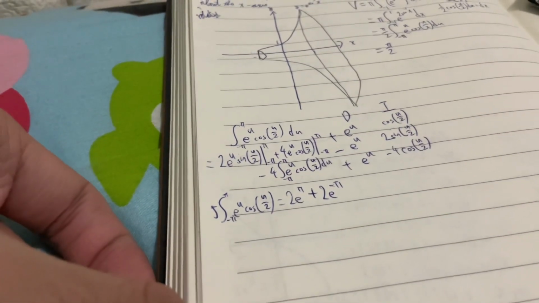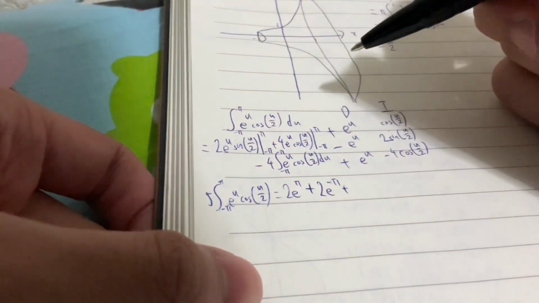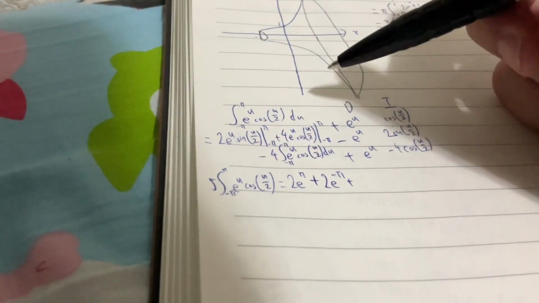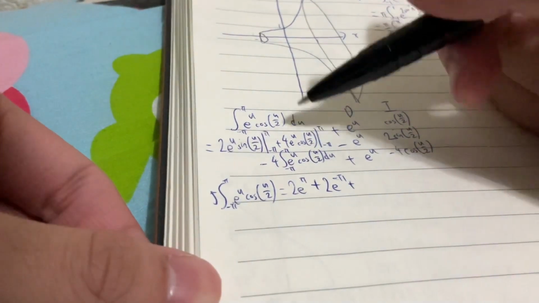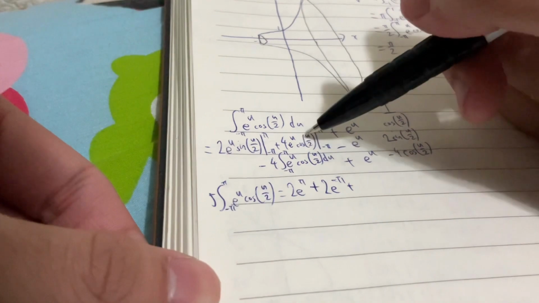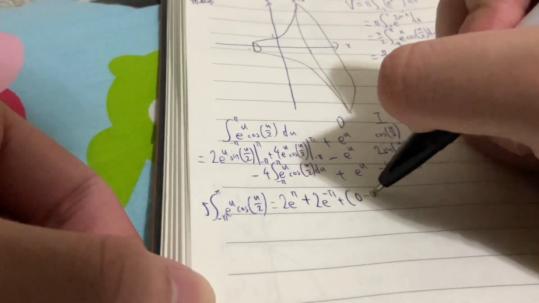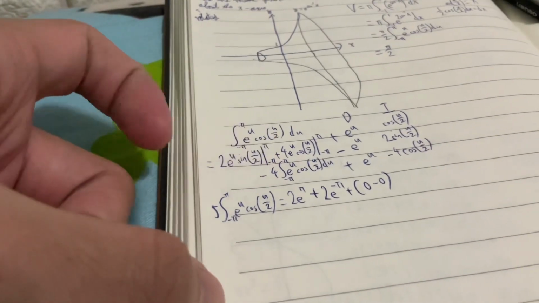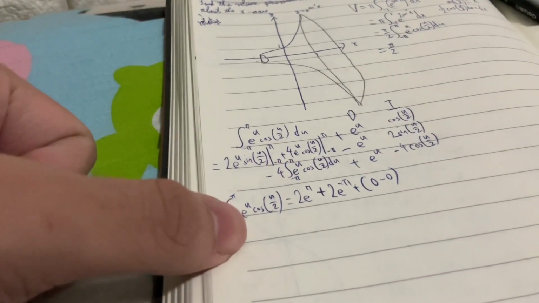Right? So here is the easier part. Here just put pi into it. Cosine of pi over 2 is 0. And then cosine of negative pi over 2 is also 0. So overall, you get 0 minus 0 here. Never mind if you don't write the 0 here.